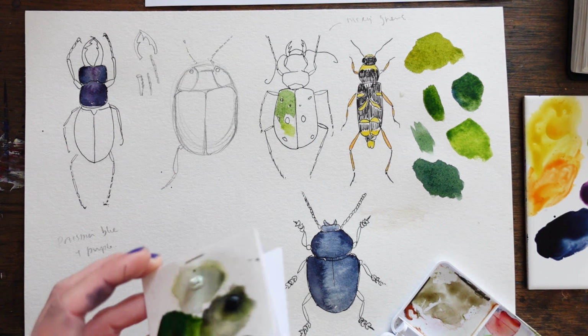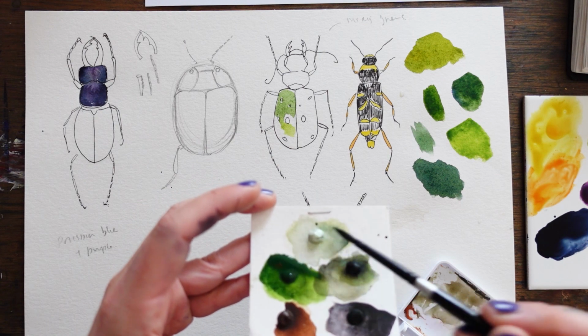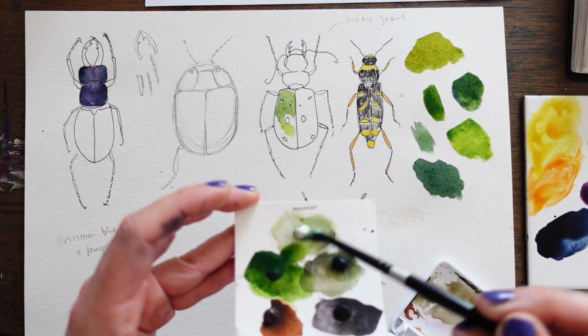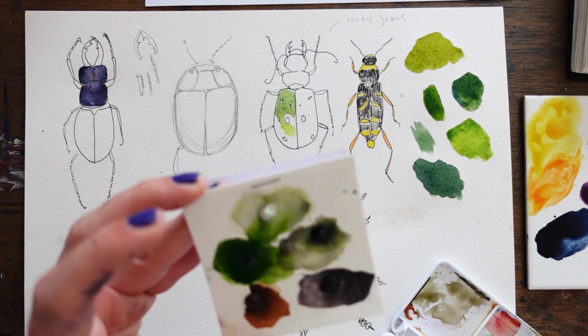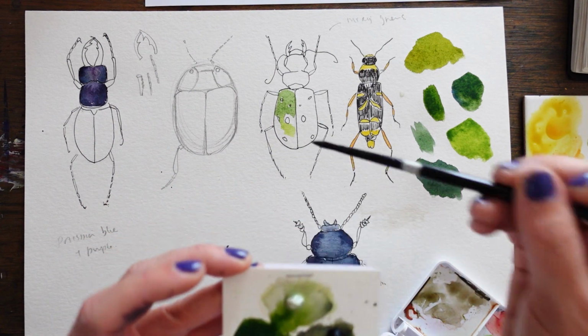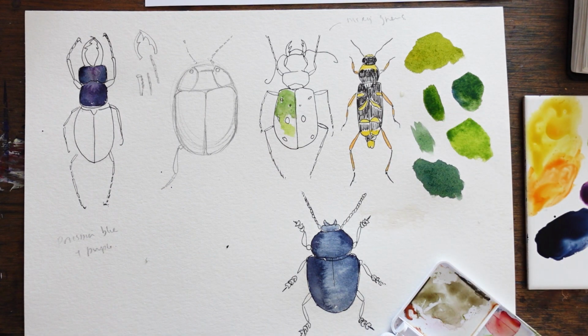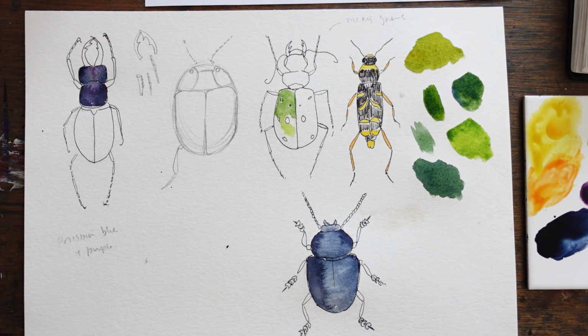And then for a bit of fun and a little bit of sparkle on it, you could actually add some of that, what is it called? Interference green. You could add a little bit of interference green over the top. That will give it a little bit of a shimmer. So all of this is play and experimentation.